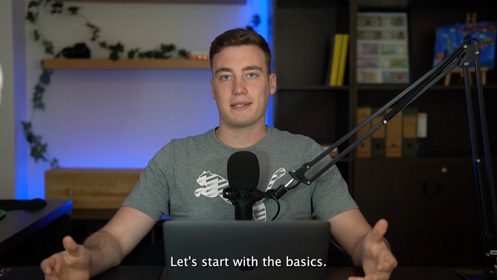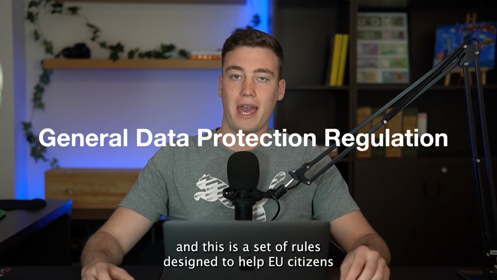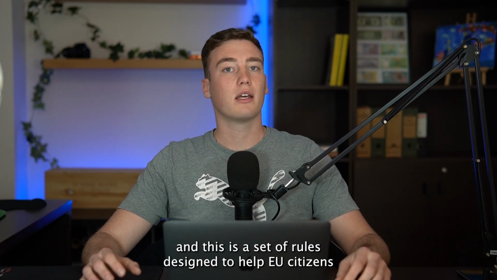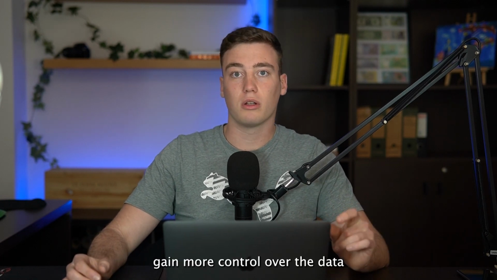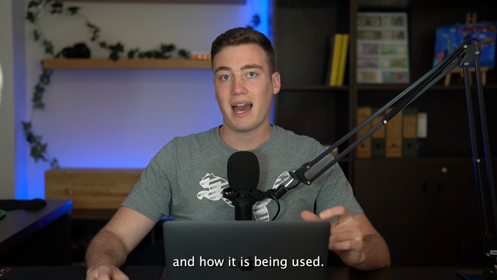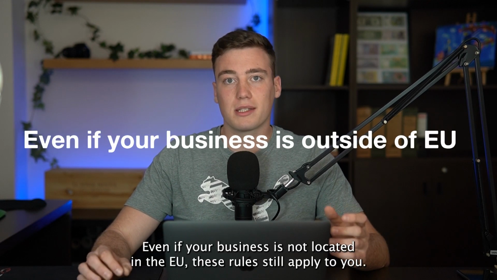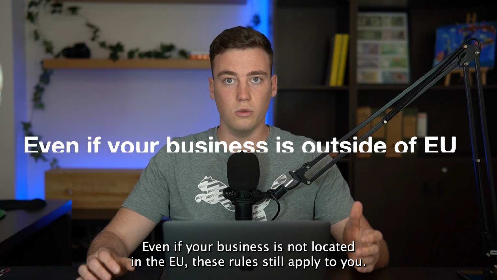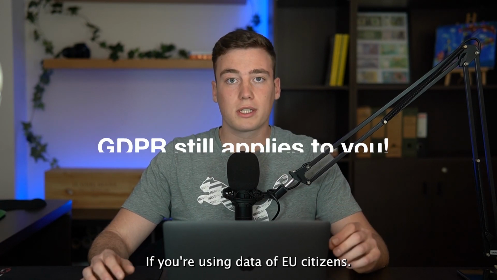Let's start with the basics. GDPR stands for General Data Protection Regulation, and it is a set of rules designed to help EU citizens gain more control over their data and how it is being used. But here's the thing, even if your business is not located in the EU, these rules still apply to you if you're using data of EU citizens.